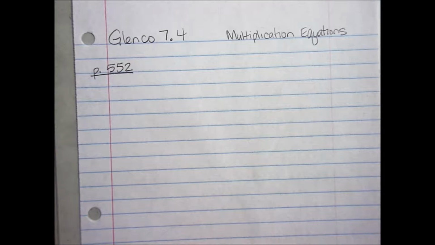Alright, so today's lesson is in Glencoe chapter 7. We will be creating and solving multiplication equations. We're going to start on page 552 with example 2 because there are places for us to fill in boxes in our textbook.